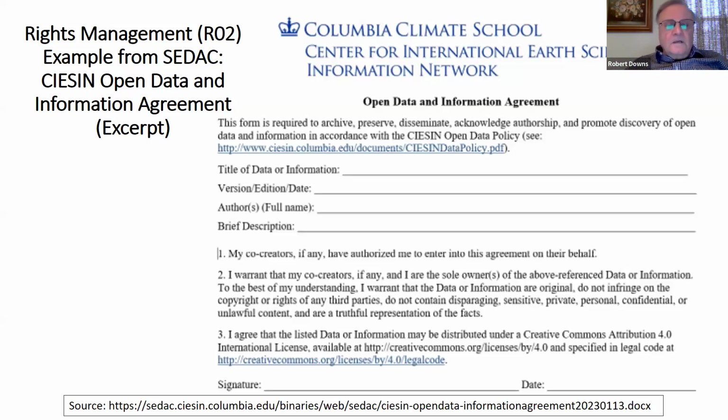It's here with basically 3 statements, and the data producer is saying that they are representing their co-authors on this form. That is, the information that they're providing here is being placed there on behalf of their co-authors. And so rather than requiring several people to sign the form, one person can sign the form on behalf of all the co-authors.